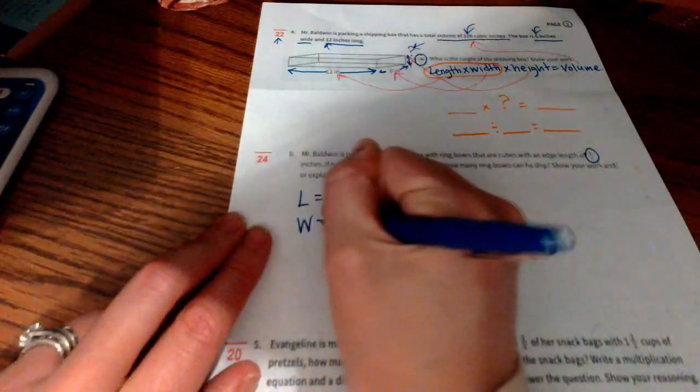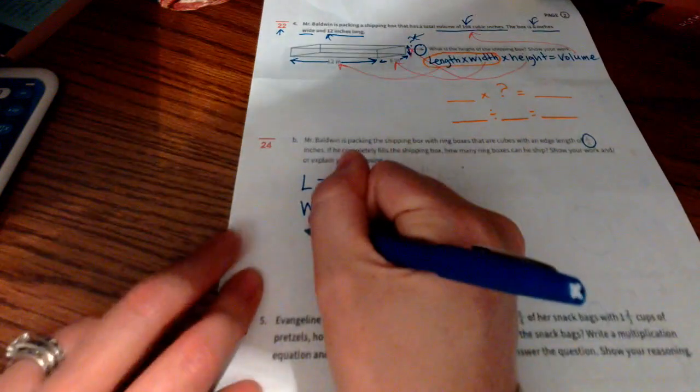You're going to figure out how many 3/2 go into the width. You're going to see how many 3/2 go into the height.